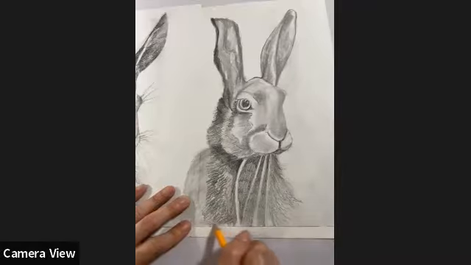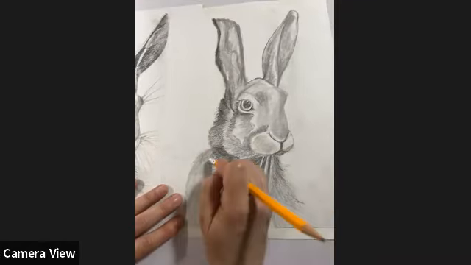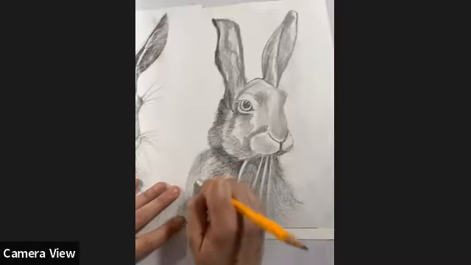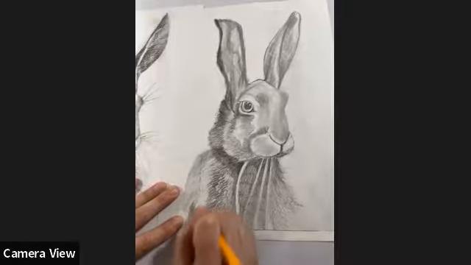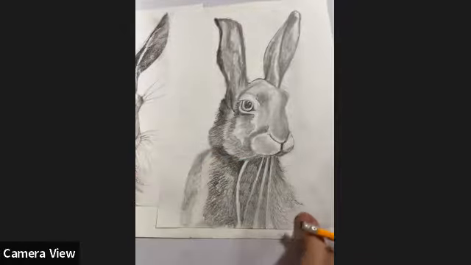And then shading a little darker. And as we're going into the body here, remember there's that section right next to it that is the white of the paper. You're actually going to go in there with your eraser.